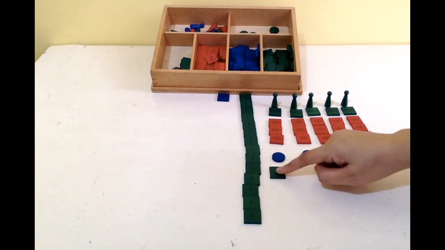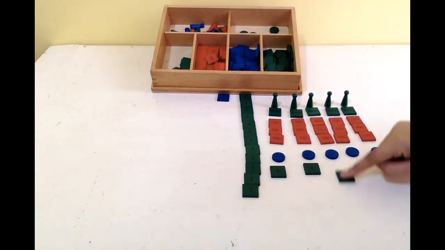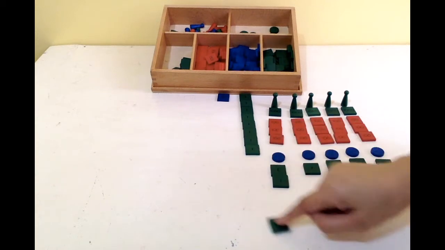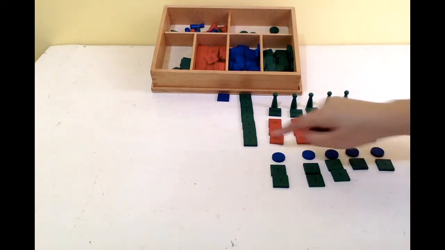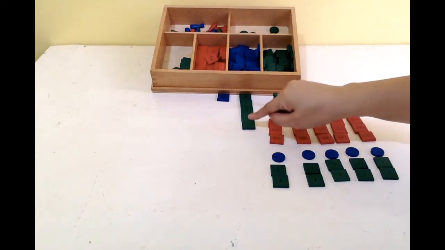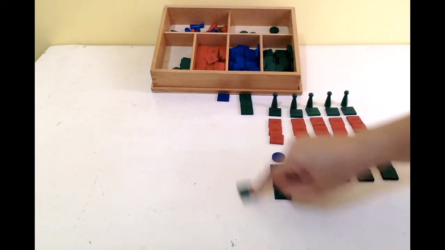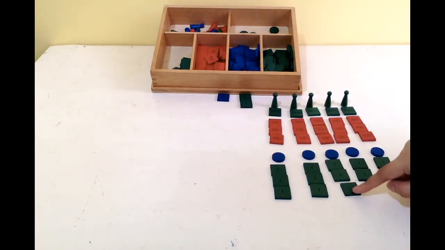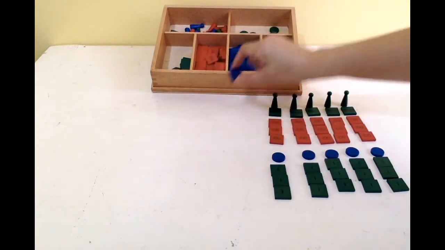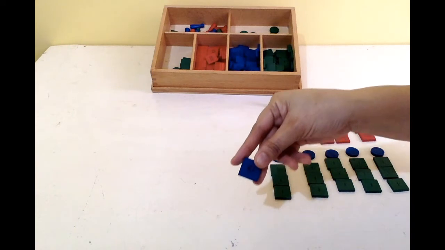So let's distribute 1 unit, 1 unit, 1 unit. Keep going. More. Oh, look there. 10. Let's exchange it with 10 units.